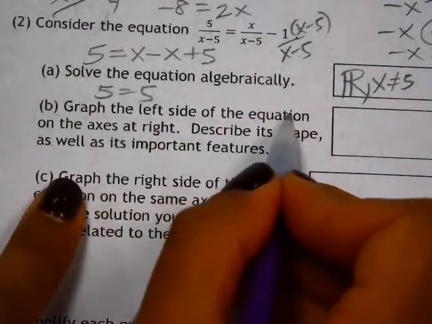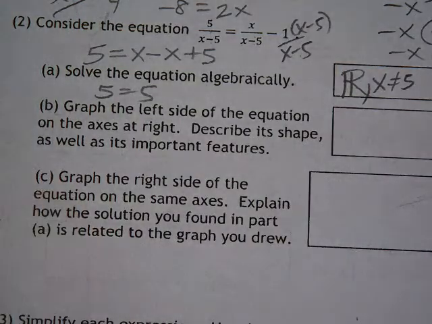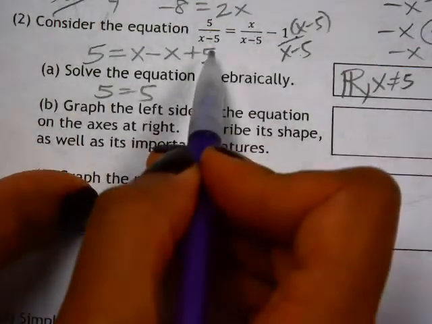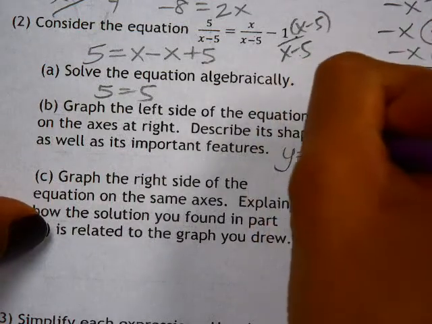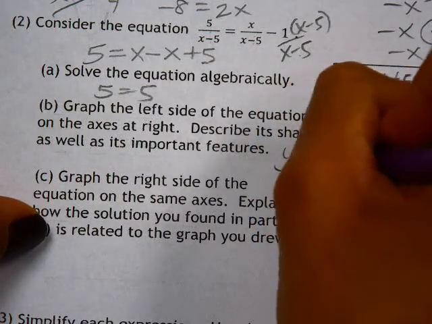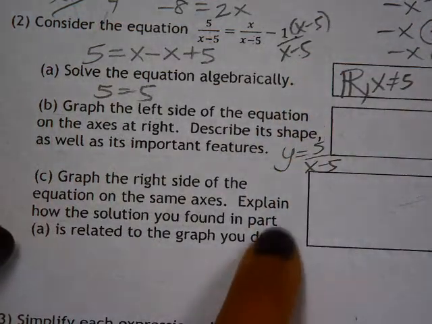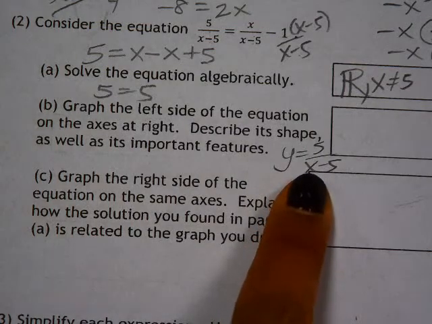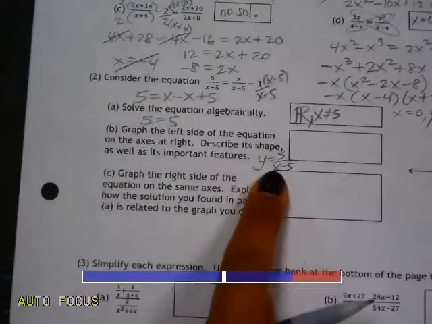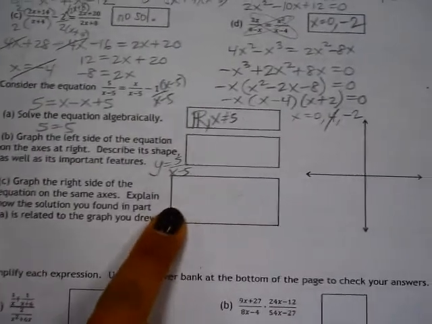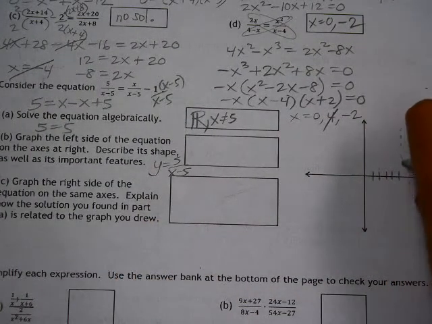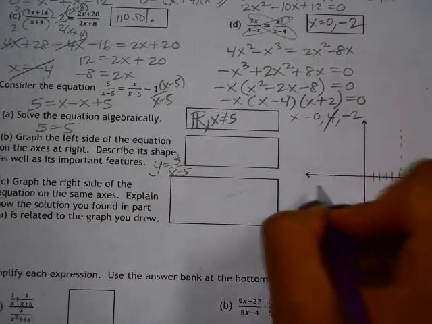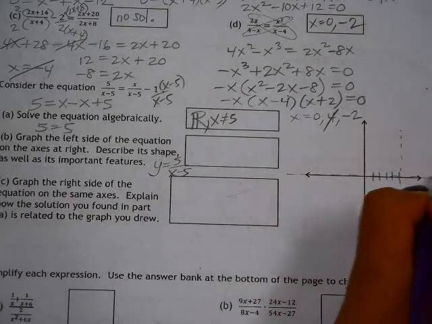Graph the left side of the equation. So that means to sketch the graph of y equals just 5 over x minus 5. So we're just sketching the left side of the equation. We have a hyperbola with an asymptote at x equals 5 and a horizontal asymptote at y equals 0.